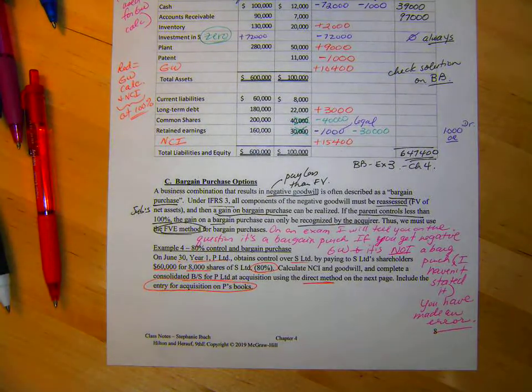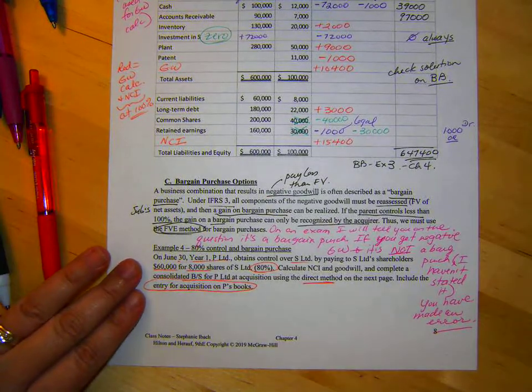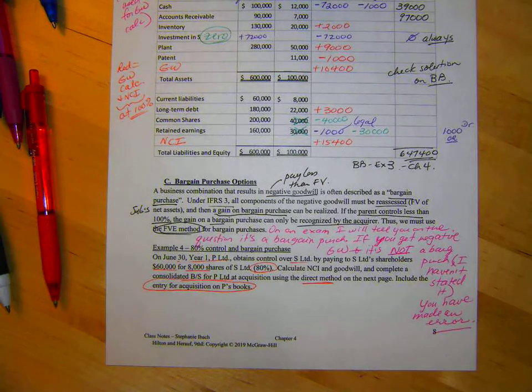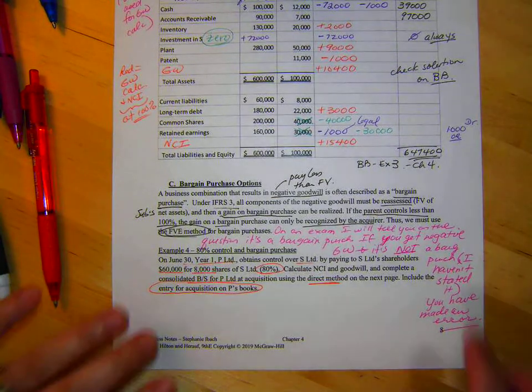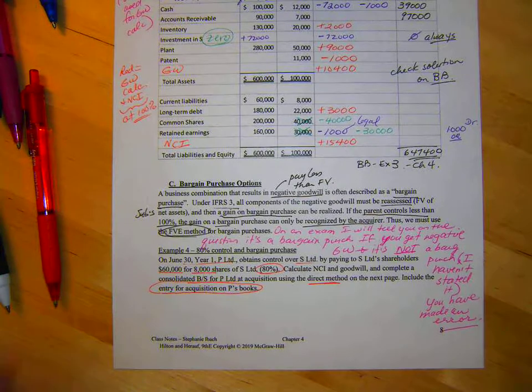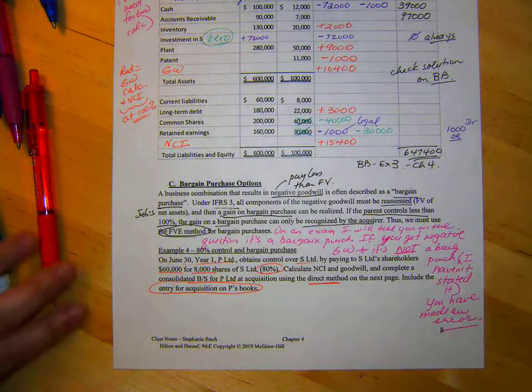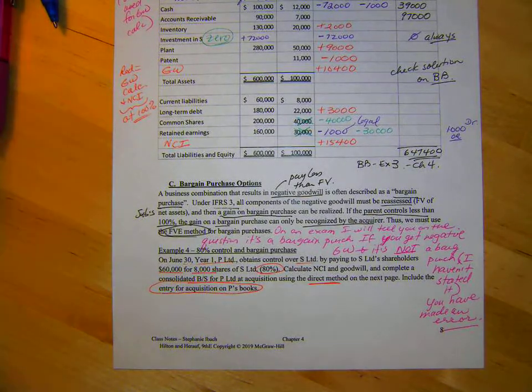Okay, so let me just recap before we flip over. This is a bargain purchase on an exam. Otherwise, I get students going, oh, this must be a bargain purchase, and they end up with a negative, and it's the big consolidation question, so just watch for that, okay?